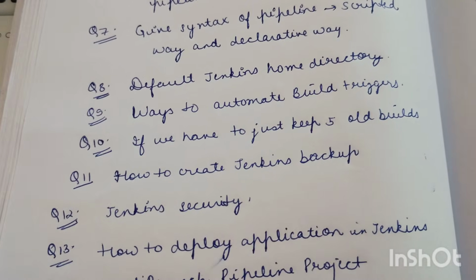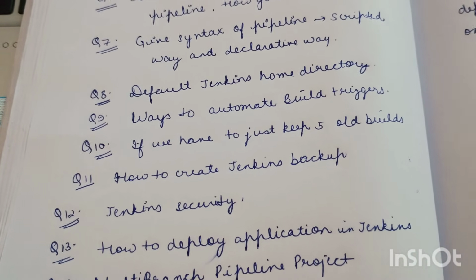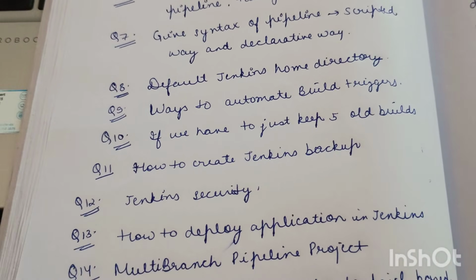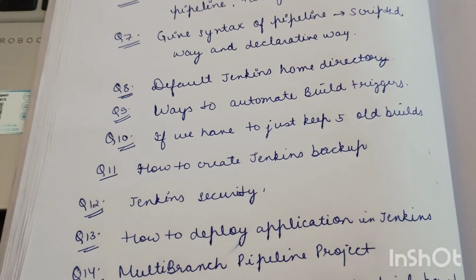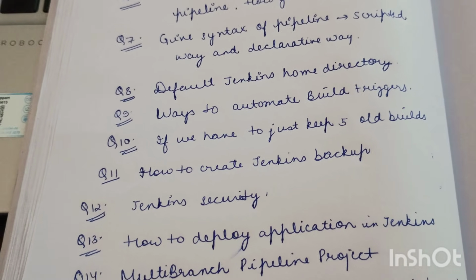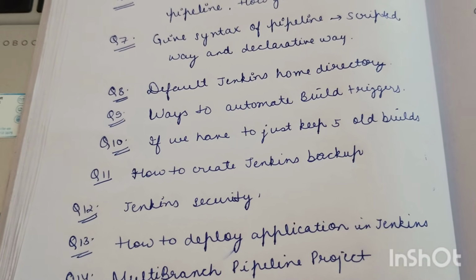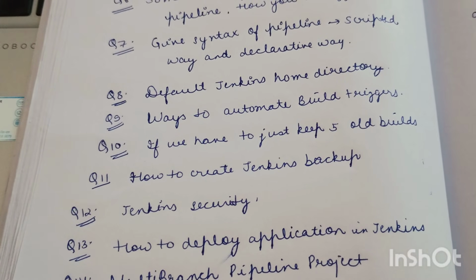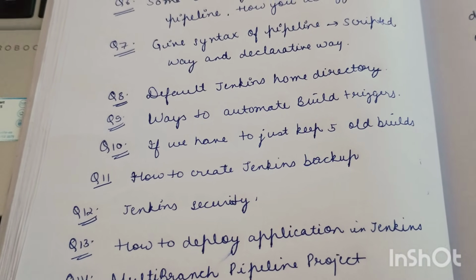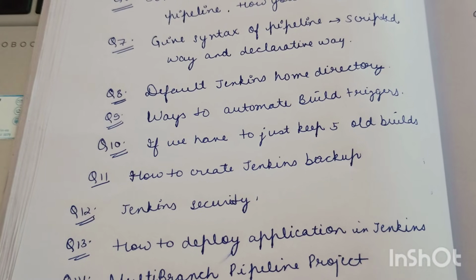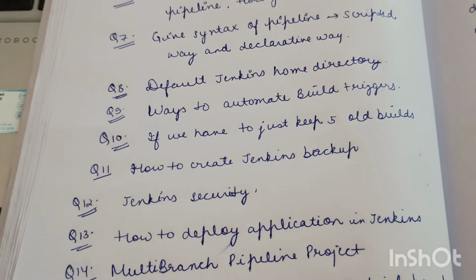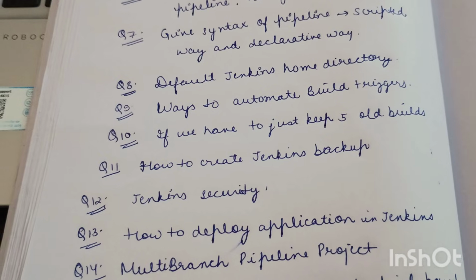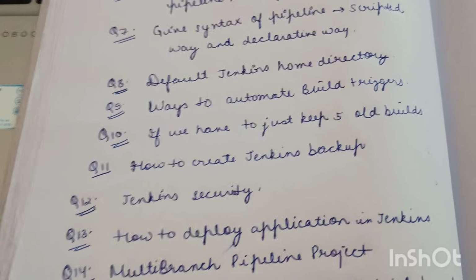How to create a Jenkins backup? For that we have a plugin, and we have to create a folder in our Jenkins server and mention the backup folder there. With that plugin we can schedule a full backup or an incremental backup.